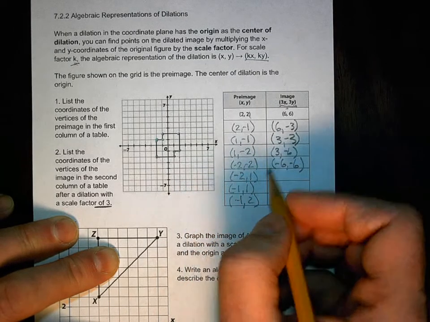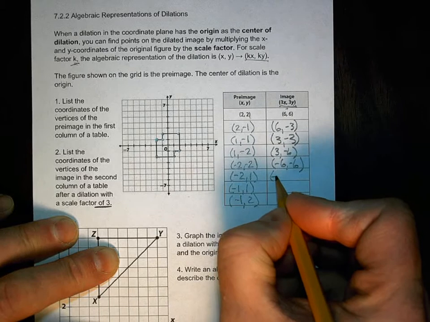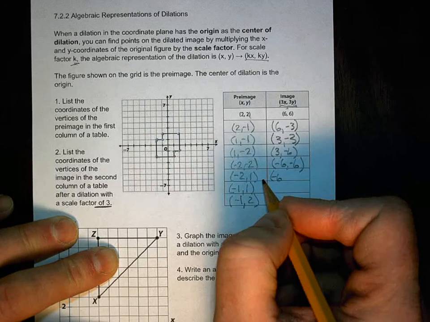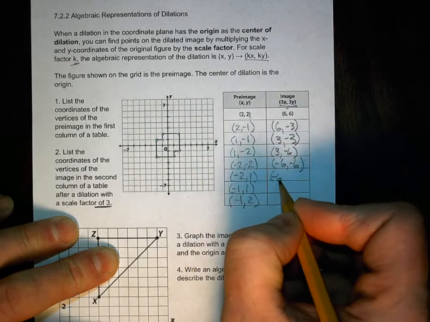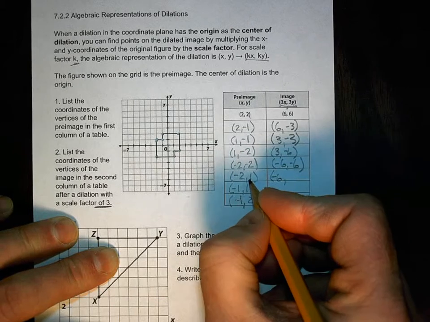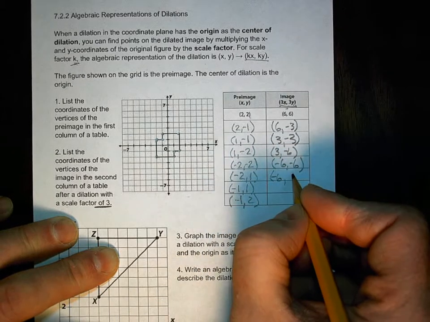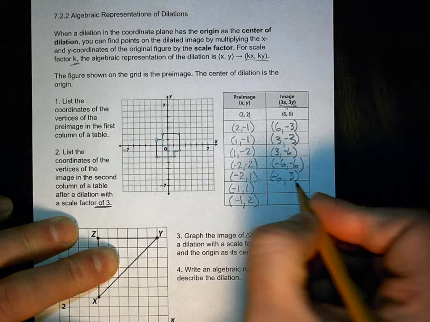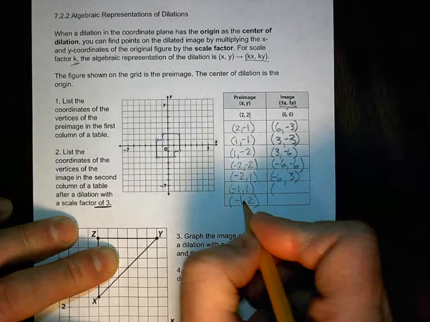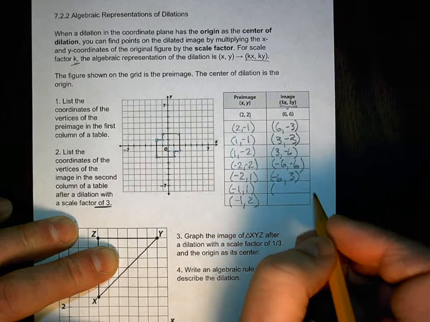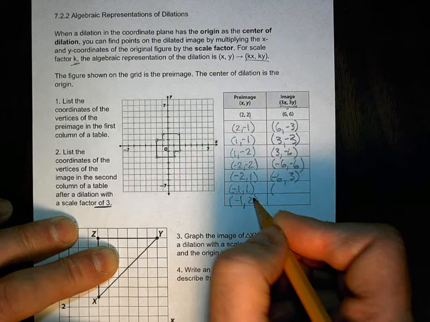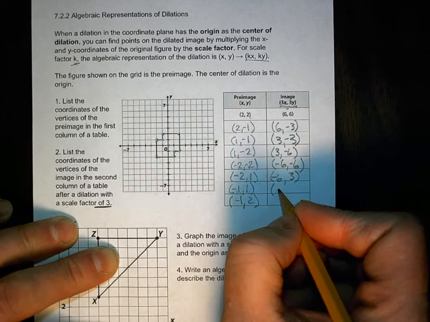Negative 2 times 3 is negative 6, and 1 times 3 is 3. All right, Elena. Our point is negative 1, comma 1. We multiply both by 3. What's negative 1 times 3?